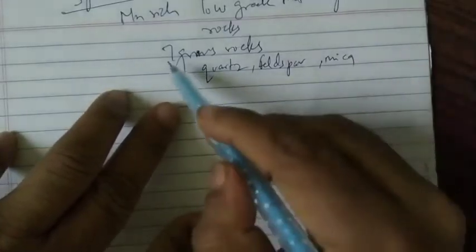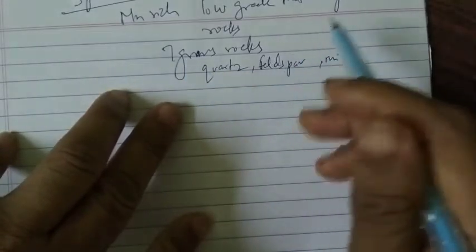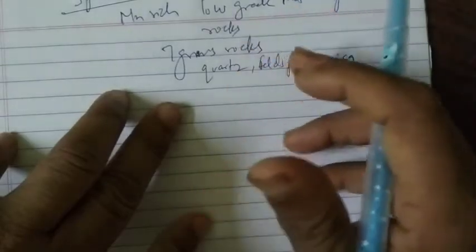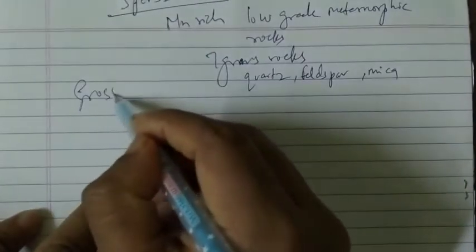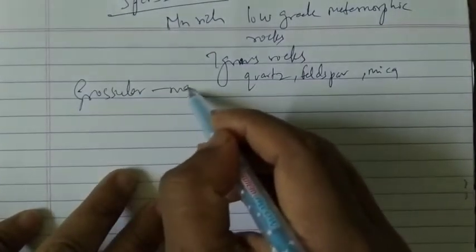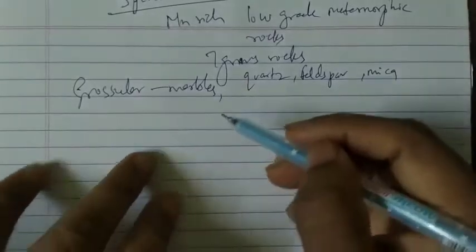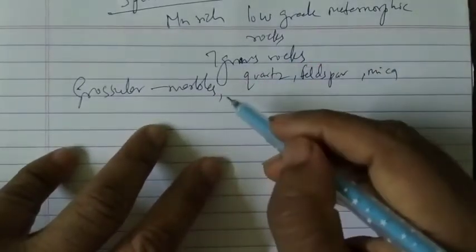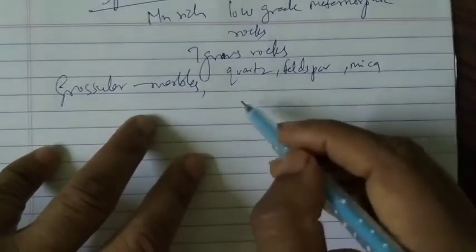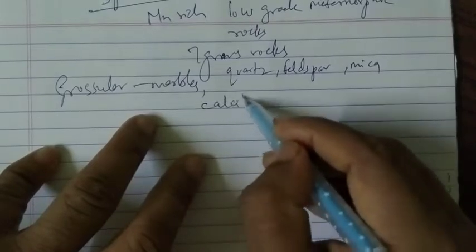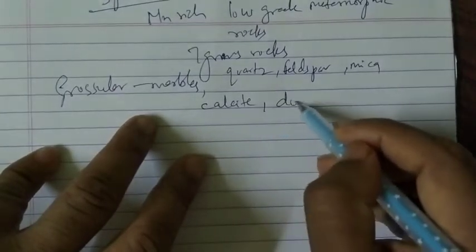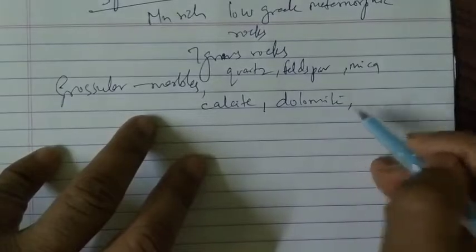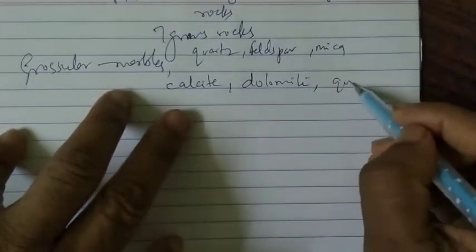Okay, so this is obtained in this form, spessartine. Minerals like this, in this form they are going to be obtained here. And grossular is found in marbles, wherever you see marbles and all. This is a form of grossular which is mainly found in calcite, grossular, dolomite. In dolomite mineral you can see, then quartz again.